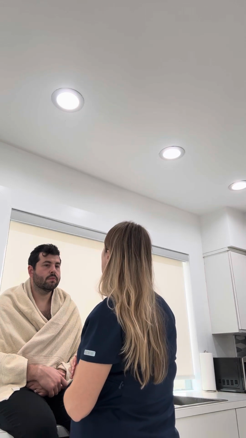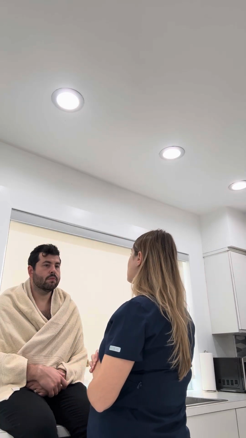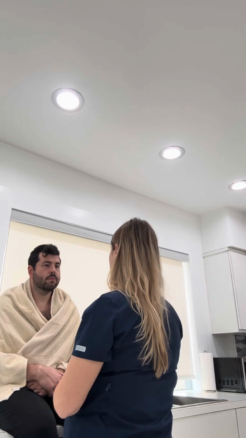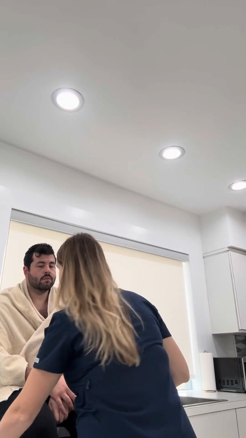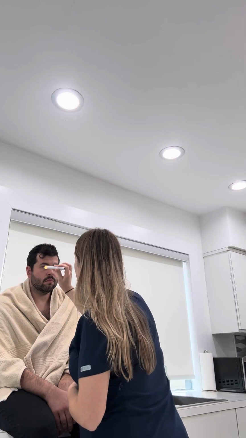Iris are round and equal and normal in color. Pupils are round, equal, and 3 mm each. Cornea and lens are clear with no opacities. Okay, now I'm going to be testing your light reflex. First I'm doing direct light reflex. With my light, I'm going to be looking into your left eye and checking that your left eye pupil constricts when the light hits it. Good. Same thing with the other side.